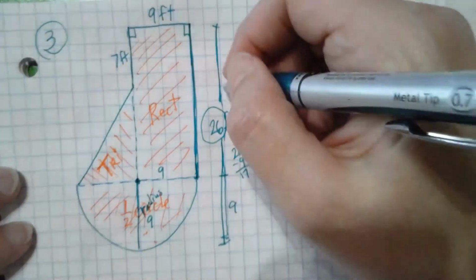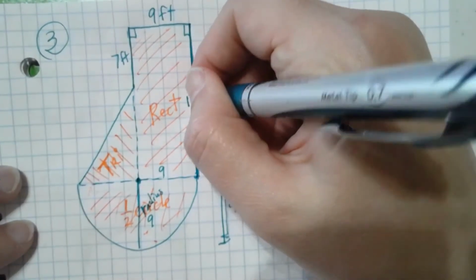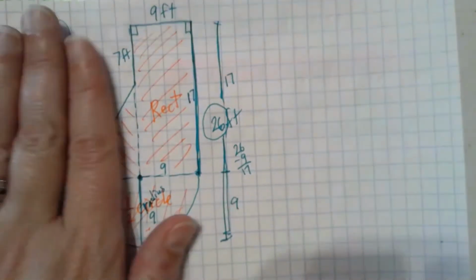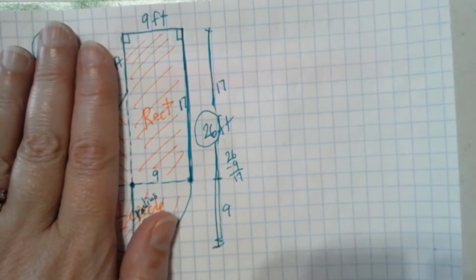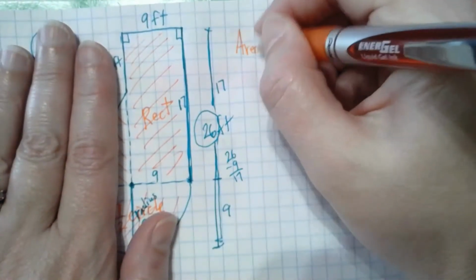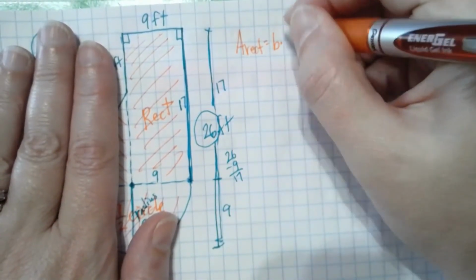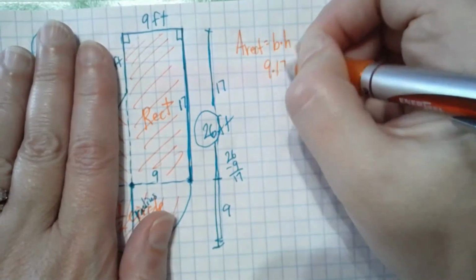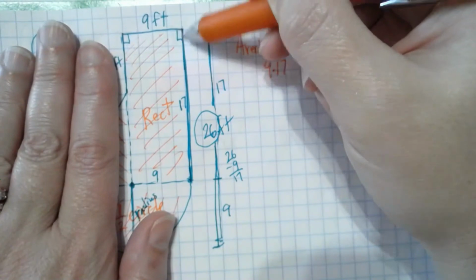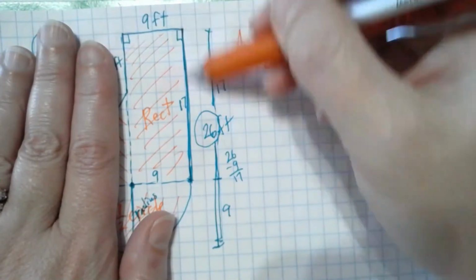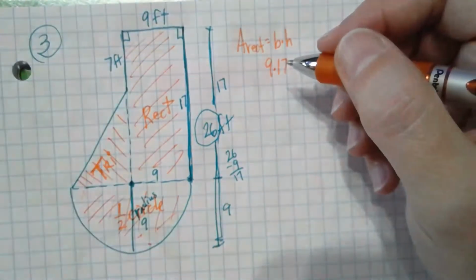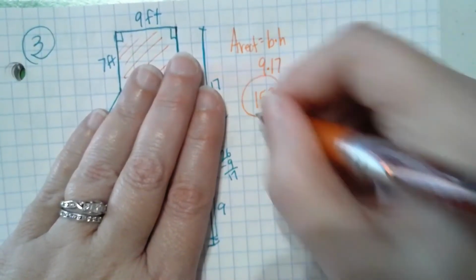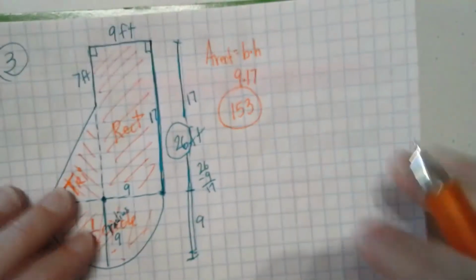So this top piece is going to be 17. Front edge there. Awesome. Okay, so let's start with area of the rectangle. Area of the rectangle is base times height, which we just said was 9 times 17. Imagine that you're tracing along the outside of that rectangle. 9 times 17 is 153. I'll come back to my labels when I'm all done.